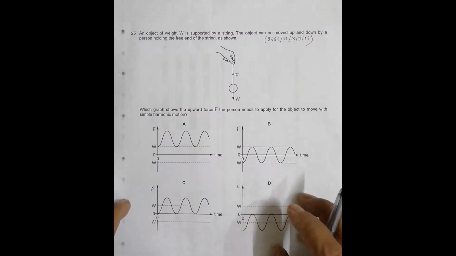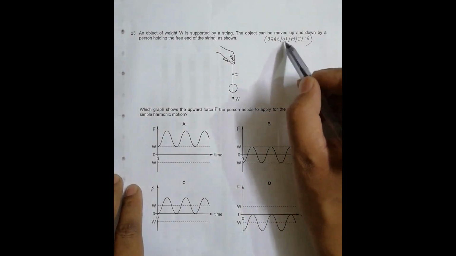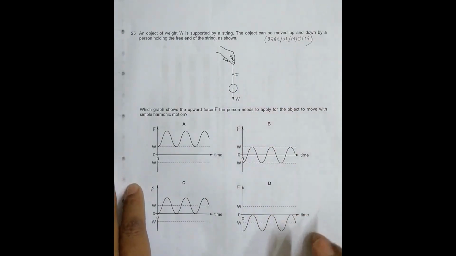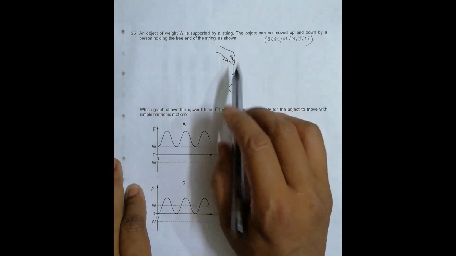Hello folks, this is again Cambridge Pre-University Certificate 2016 May June paper 1, and the question number is 25. This time it is concerned with periodic motion, we can say elastic property, property of spring, or you can simply say it is concerned with the forces chapter. It says that an object of weight W is supported by a string.